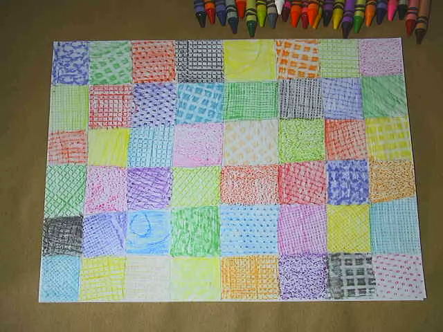Today I'm going to show you how to make a texture quilt design. This project can be found in kindergarten's packet number 4, but anyone is welcome to follow along. A quilt is a blanket that is made by sewing together many different pieces of fabric. We are going to create our own quilt design using textures, crayons, and paper.